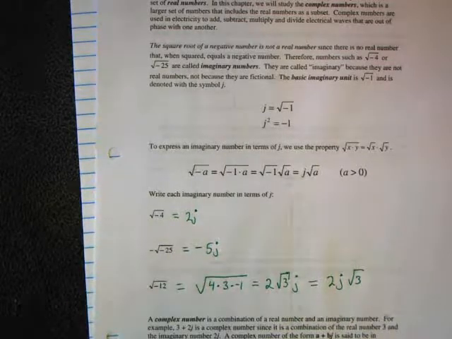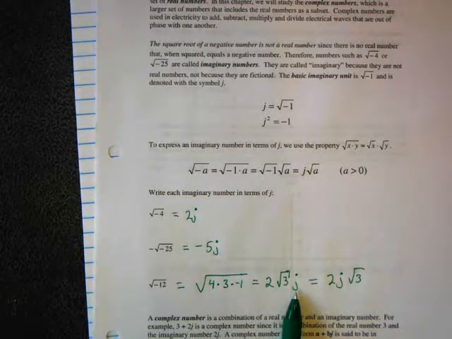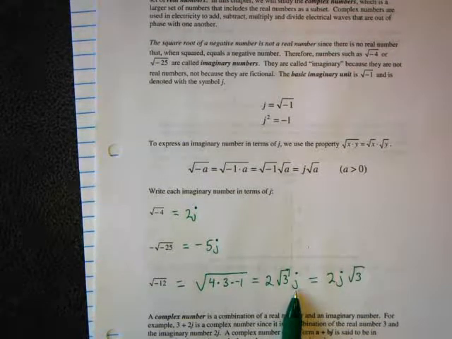The traditional thing is to put the square root thing last. Why should we put the square root thing last? Correct. If I don't put the square root last, then there could be questions as to, is this j under the square root or not under the square root?